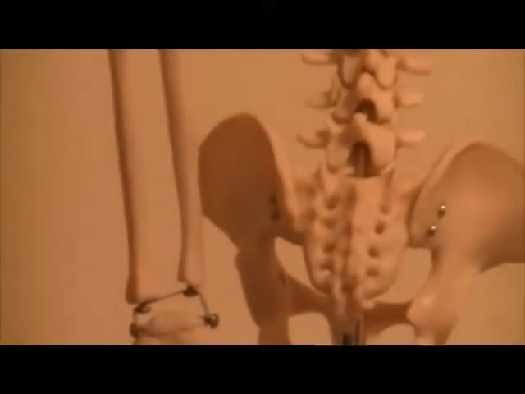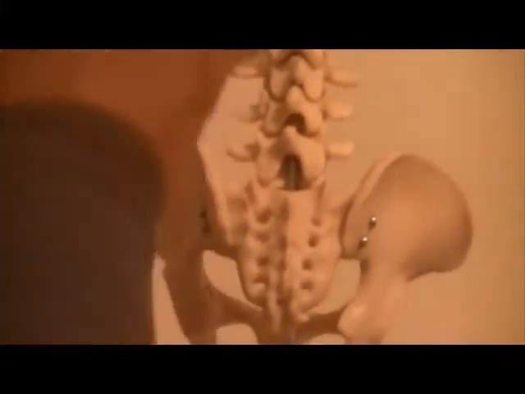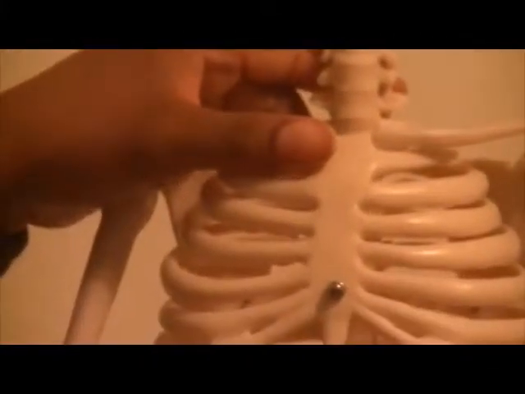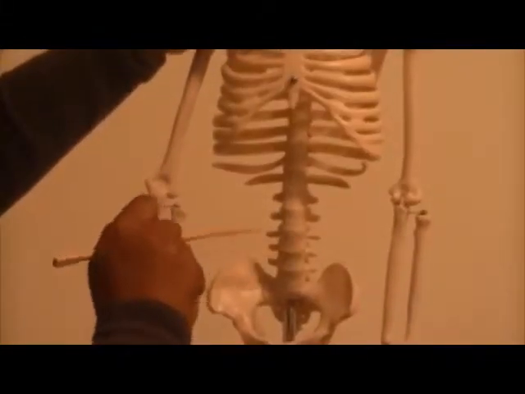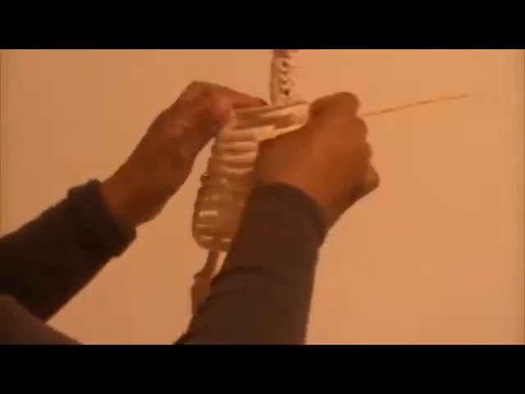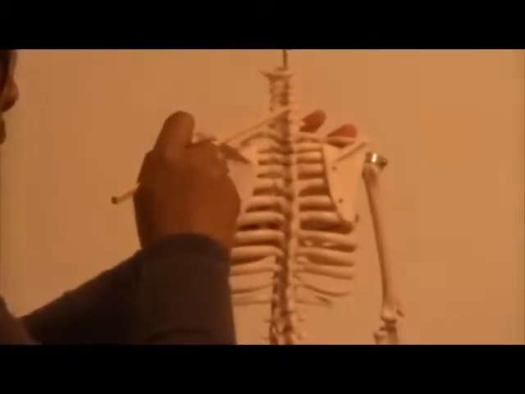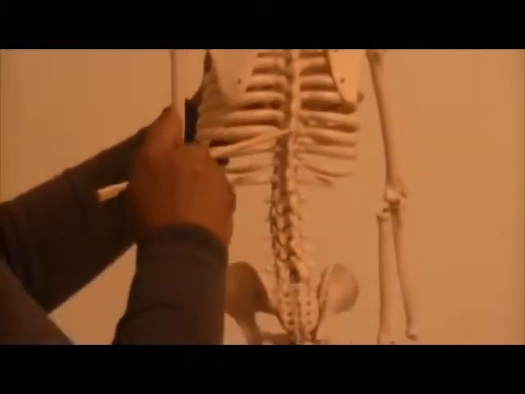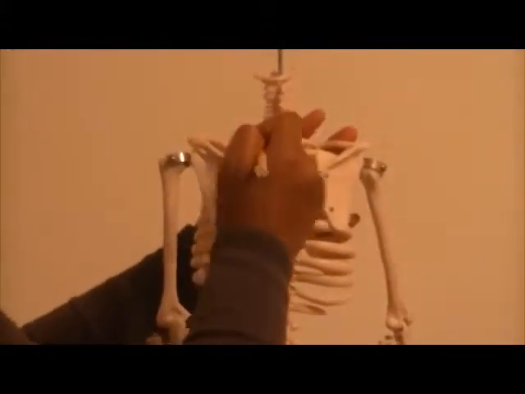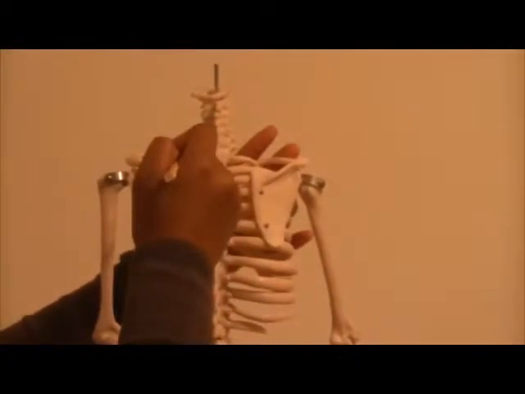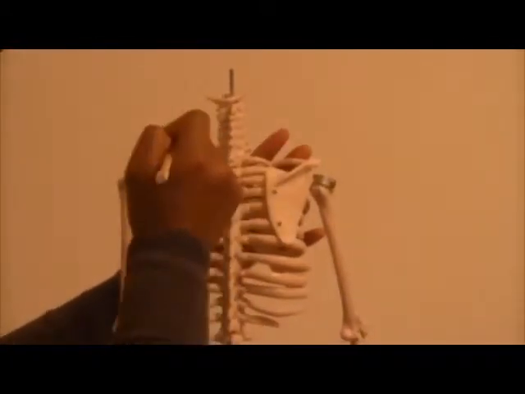Now the parts of the vertebrae. When I turn around here, we see the body of the vertebrae. When I turn it back around, we see the spinous process of each vertebrae. On the sides, they stick out like wings, this is the transverse process.